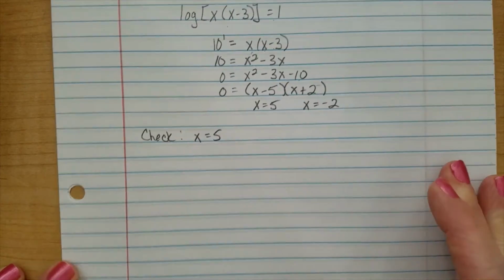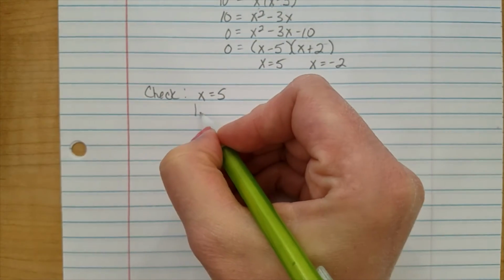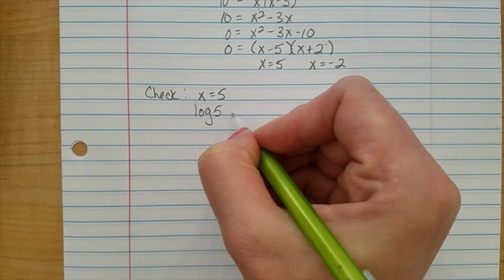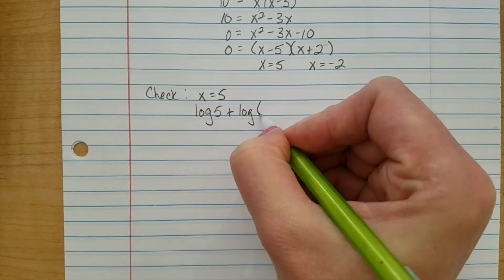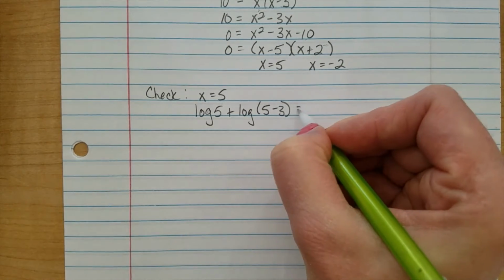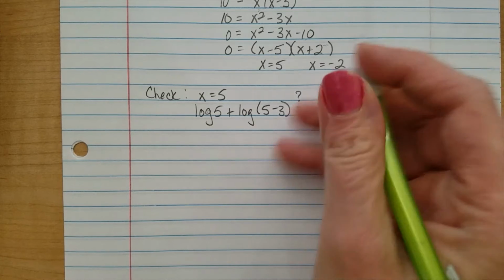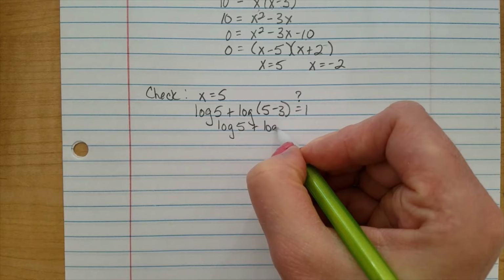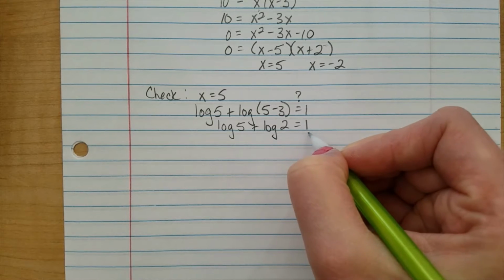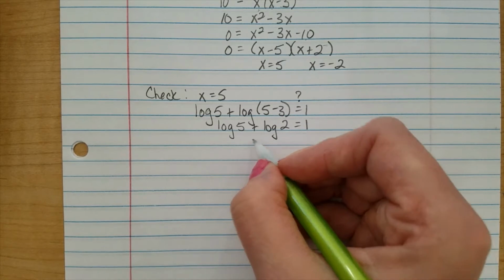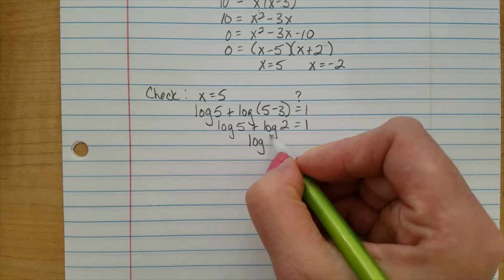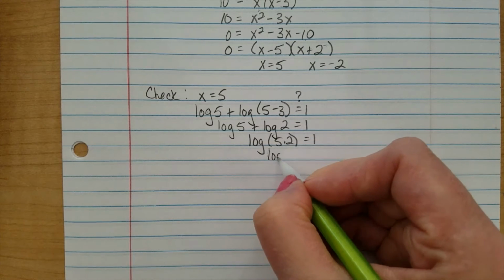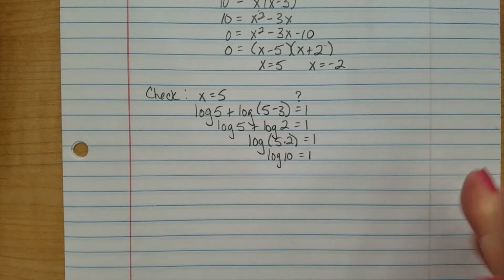Let's do x equals 5 first. So we would have, I'm just going to plug this into the original equation, log 5 plus log 5 minus 3, does it equal 1? I get log 5 plus log 2 equals 1. Here I'm going to condense. Product property, 5 times 2 equals 1. That is log 10 equals 1.